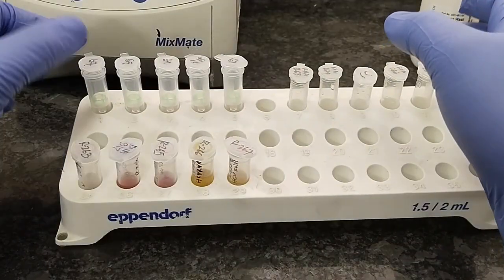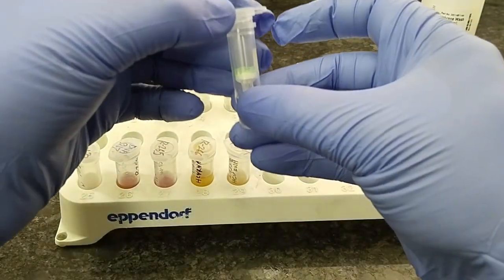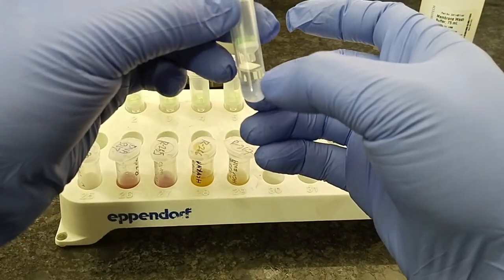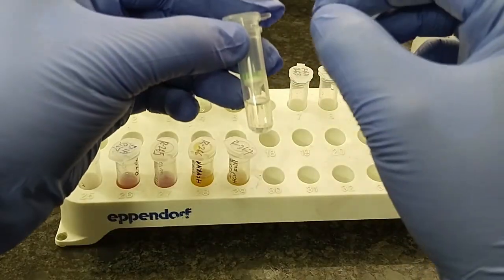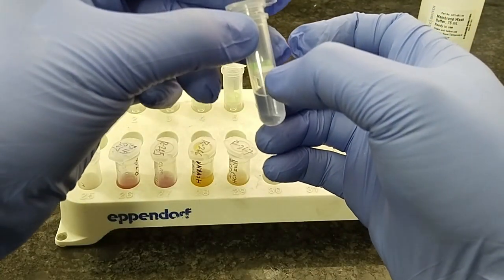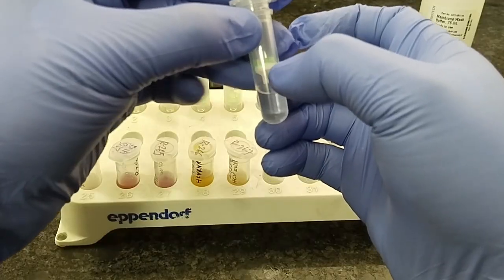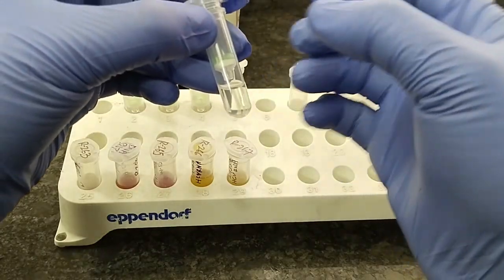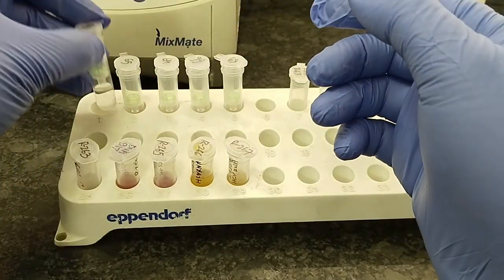Centrifugation is done. As you can see, all of the solution gets filtered out and collected in the collection tube. If there is any RNA, it may get trapped in the column. This is the column, and this is the collection tube.